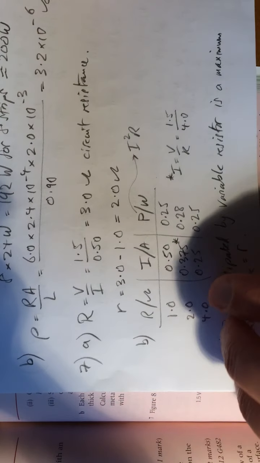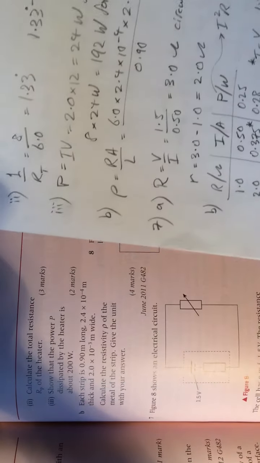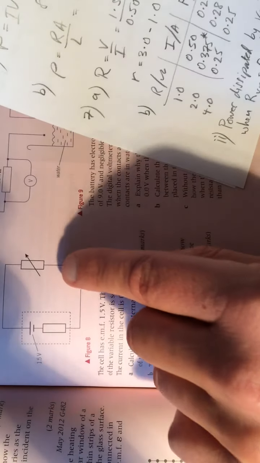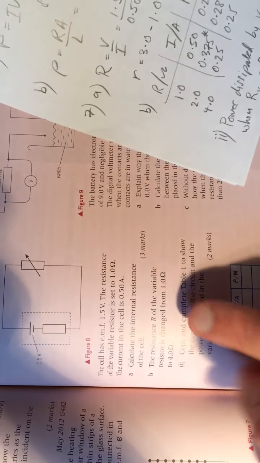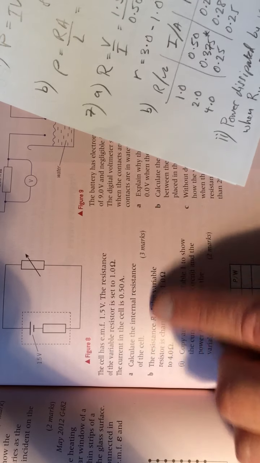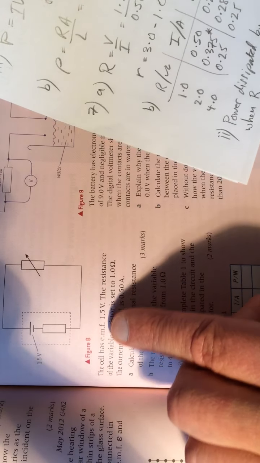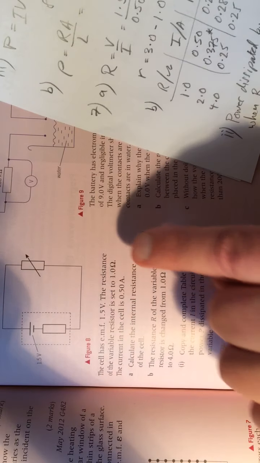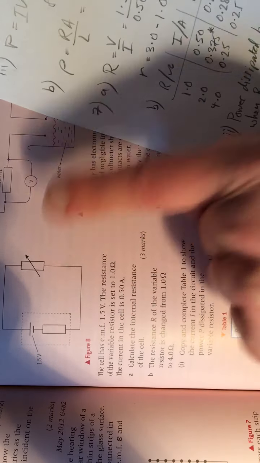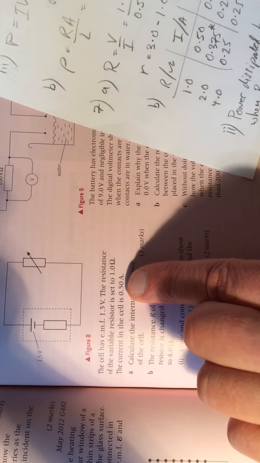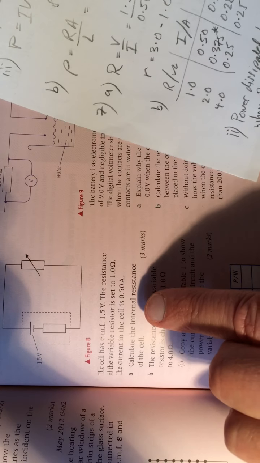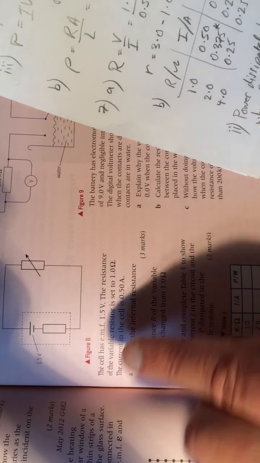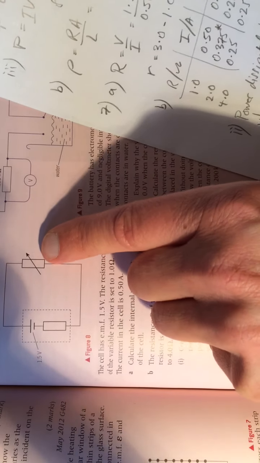7a. Question 7. It's a variable resistor across a battery with an internal resistance. Calculate the internal resistance of the cell. The EMF is 1.5 volts. This is set to 1 ohm and the current is 0.5 amps. So let's find the circuit resistance and take away 1 ohm.